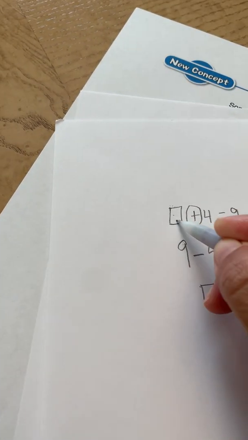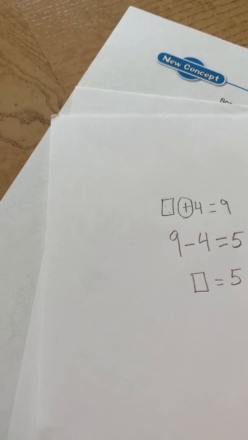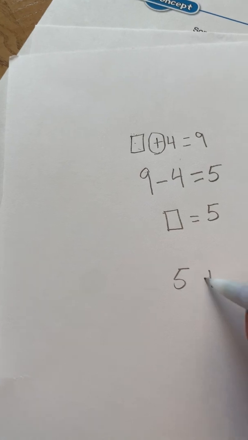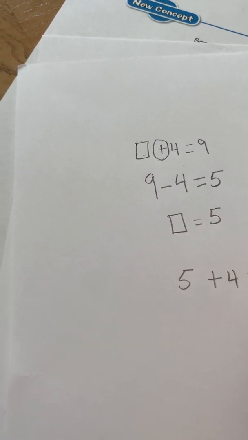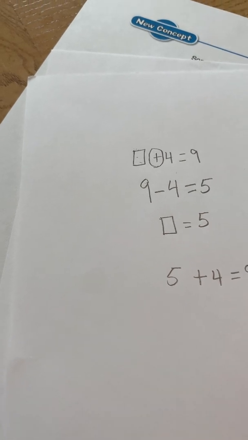Now I need to plug it back in to that original number sentence to see if it works. 5 plus 4 equals 9. Is this correct? Yes, that means this is true, okay?